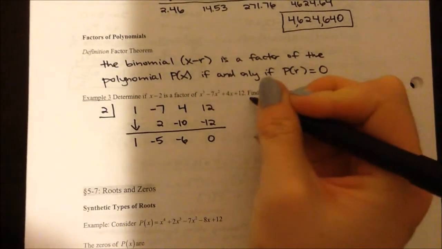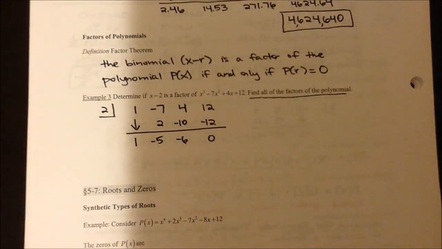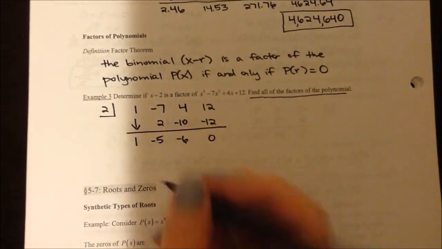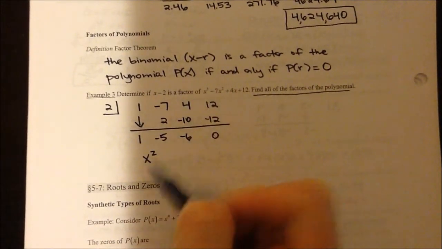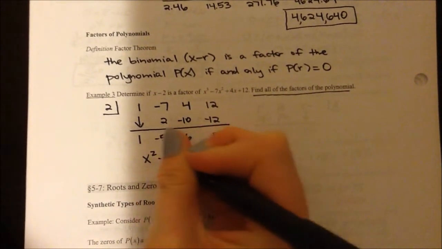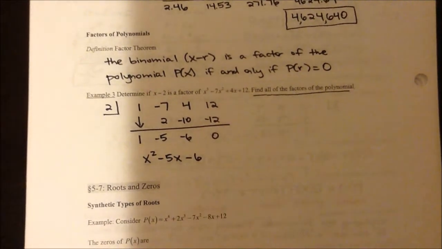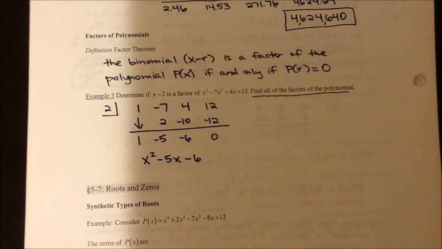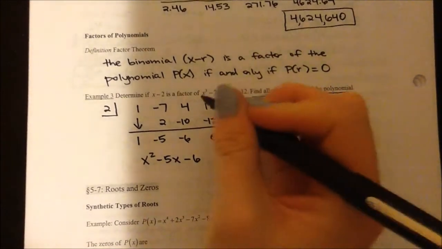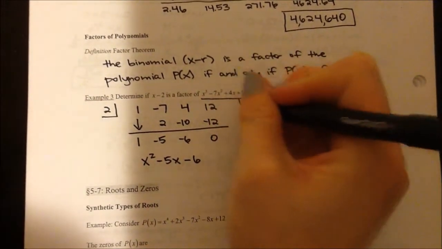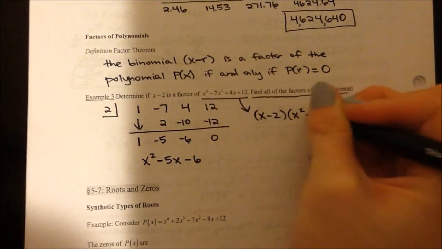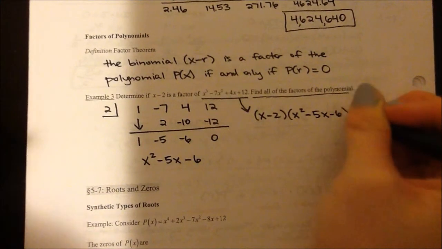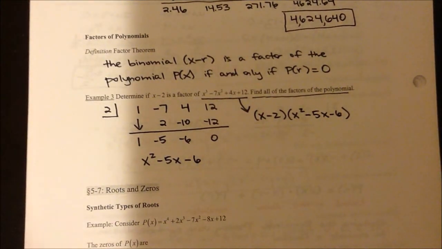So the next part is we want to find all of the factors of the polynomial. So we know that we have an x minus 2. We just divided that out. So let's write down the rest of what we have here. So then we have a 1x squared. Remember, if we started out with a cube, we drop it down 1. And then minus 5x minus 6. So that's what we get when we divide out the x minus 2. Meaning that this polynomial, let's write a little side work here, is x minus 2 times x squared minus 5x minus 6. Okay, so it's kind of like they gave us one of the steps of factoring.